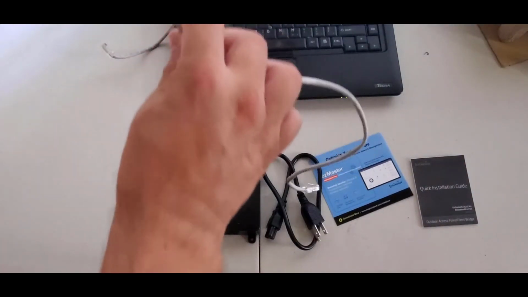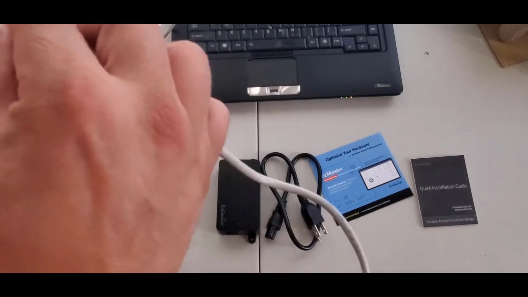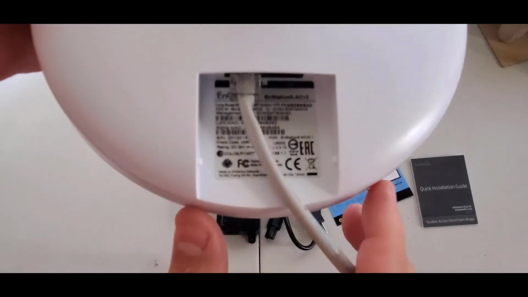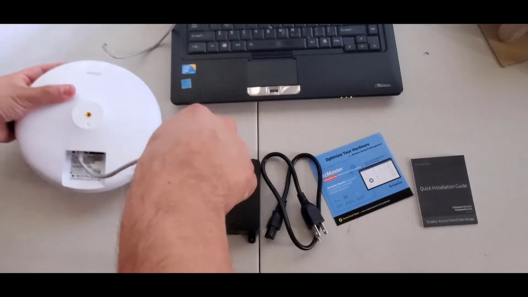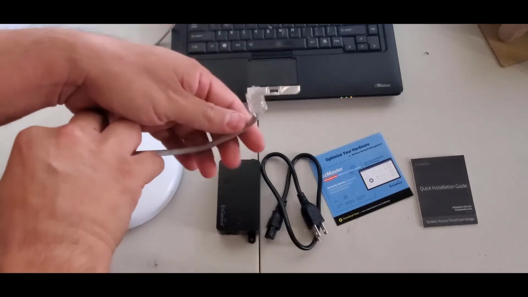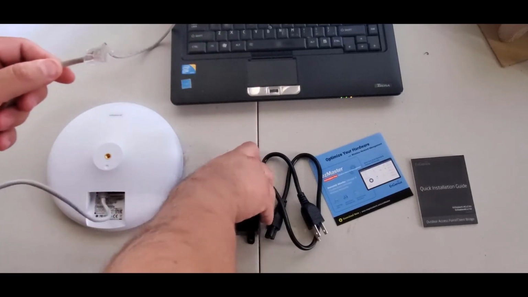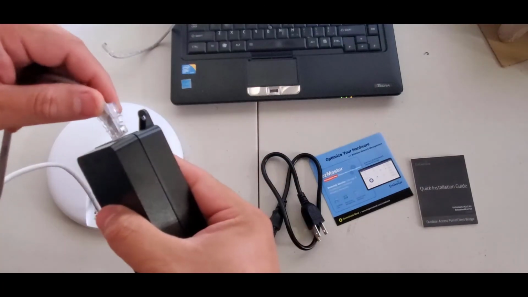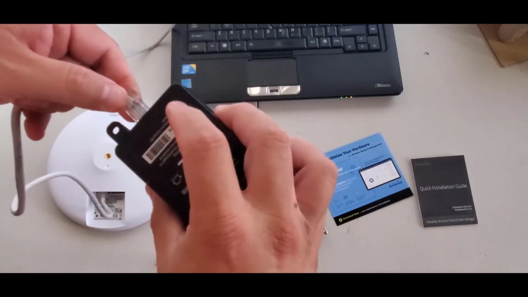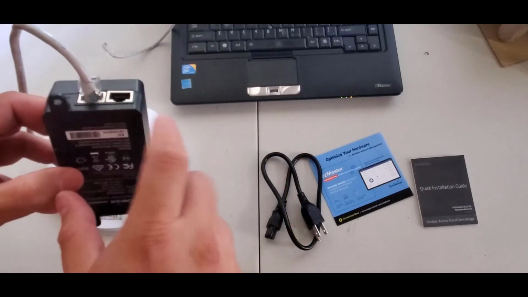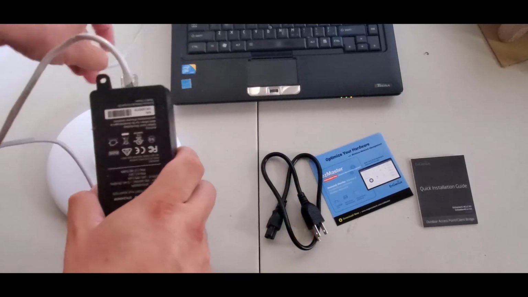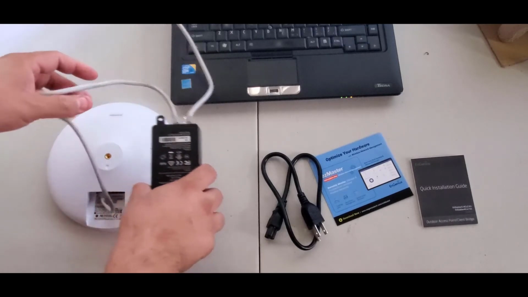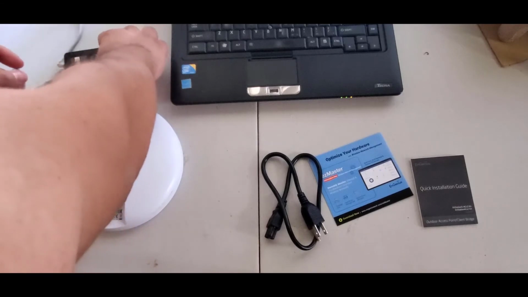Now grab an Ethernet cable and plug it in the port that says LAN PoE. Grab your PoE injector and plug it in the port that says PoE. The next step, grab another Ethernet cable, plug it into your computer, and then plug it in on the LAN port on the PoE injector.